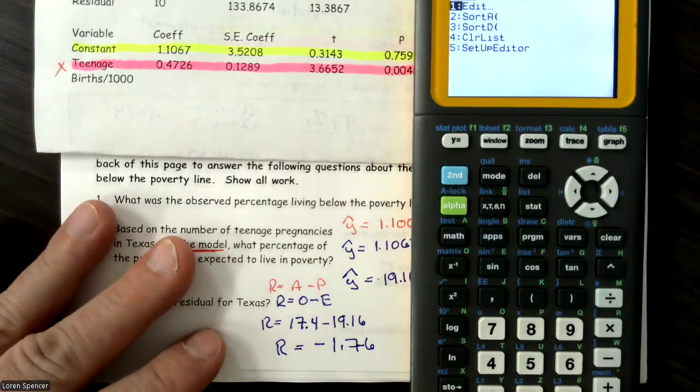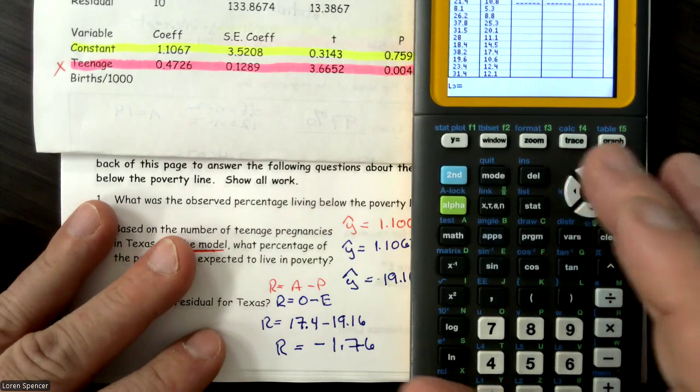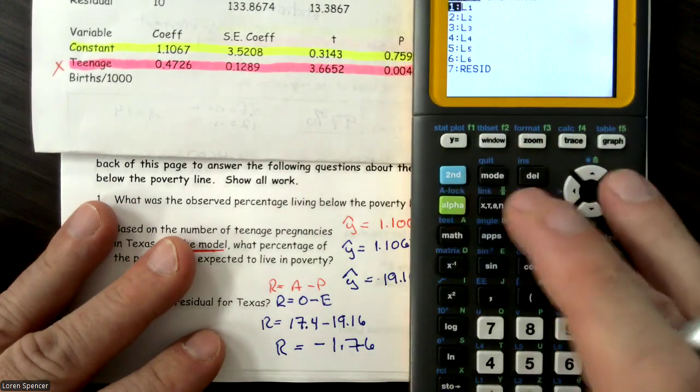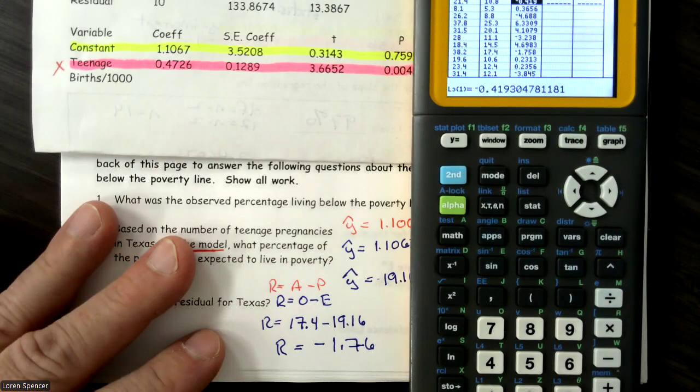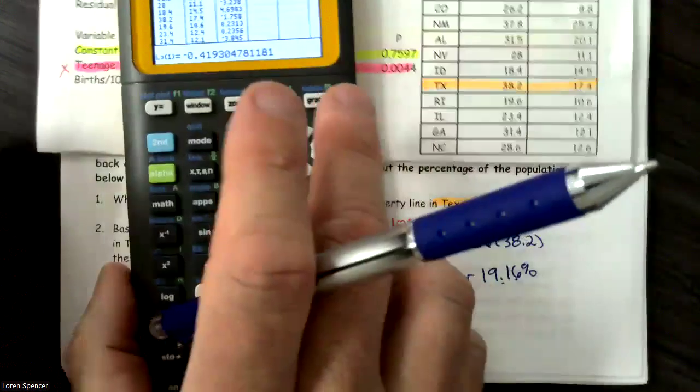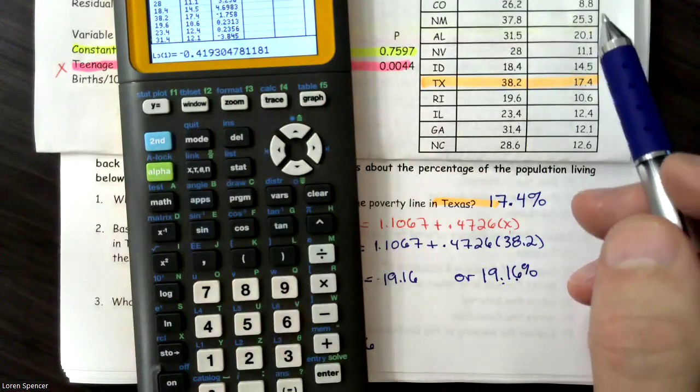I can also go back to stat edit, go to the top of L3, press blue stat, drop down to number 7, and now I have all my residuals, and I can drop all the way down to Texas.